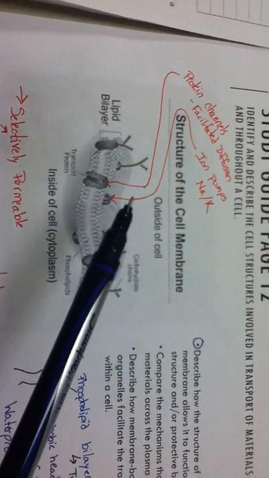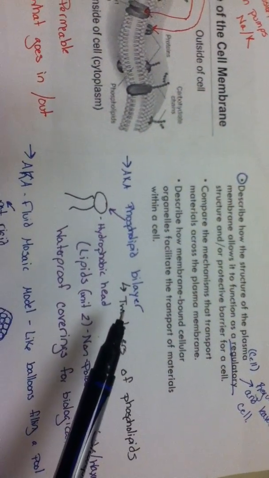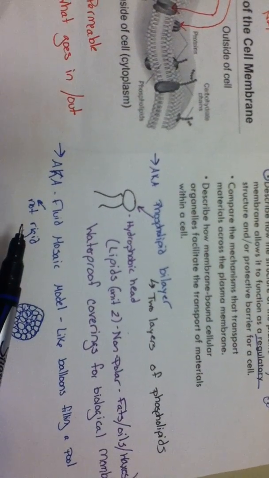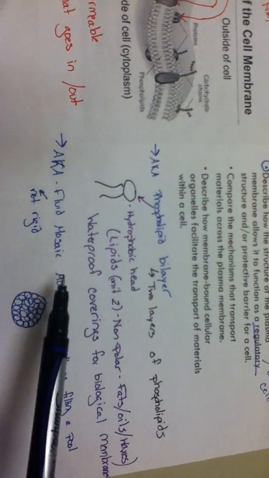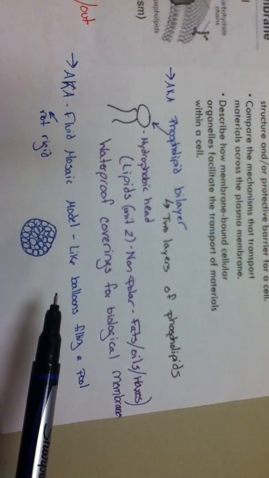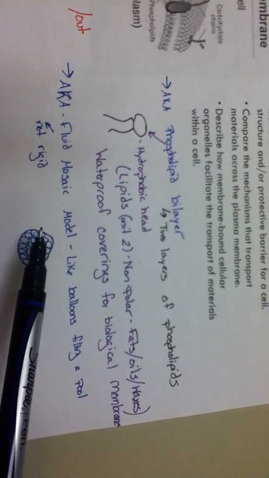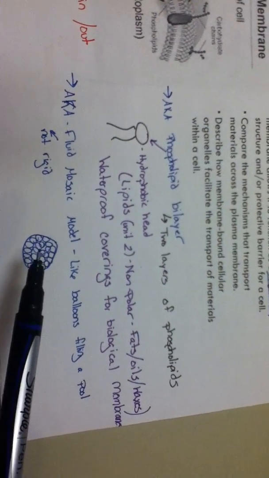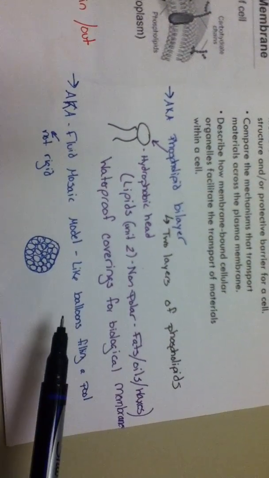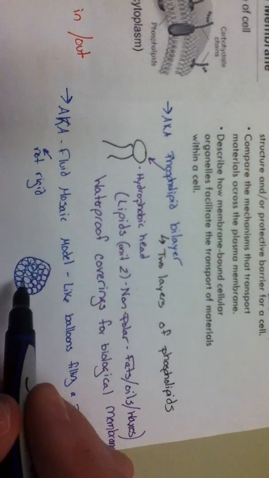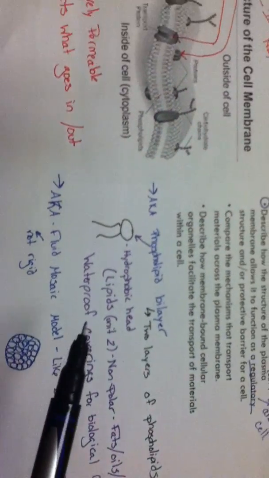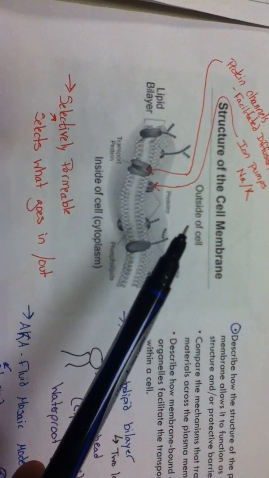The cell membrane, also known as the phospholipid bilayer, is also known as the fluid mosaic model. This is because it's not a rigid structure, it's a very flowy structure. And I like to think of it, and we talked about this in class, kind of like balloons that fill a pool. All these balloons are floating along the surface of the pool. They're touching each other, but they're not really stuck together too tightly. And if we threw a bucket of water on top of these balloons, the water would still be able to seep through or diffuse through. So that's kind of what this cell membrane is like.